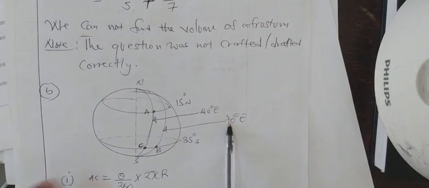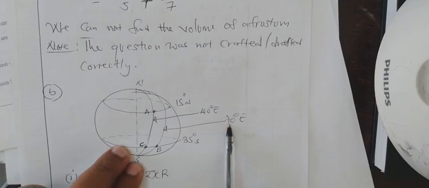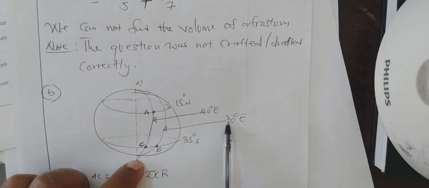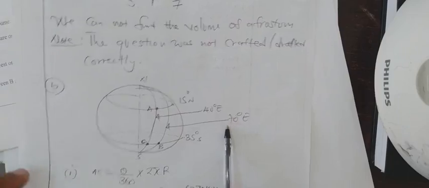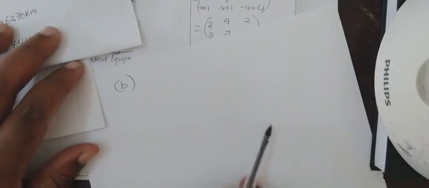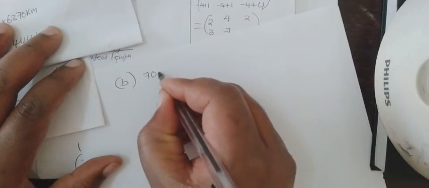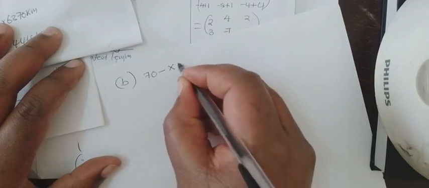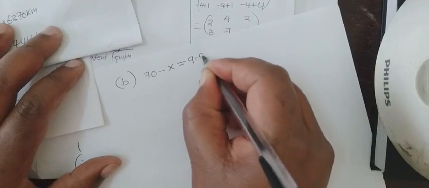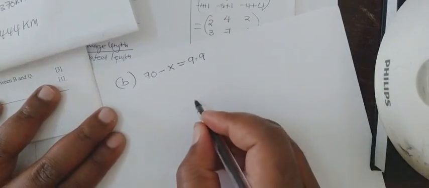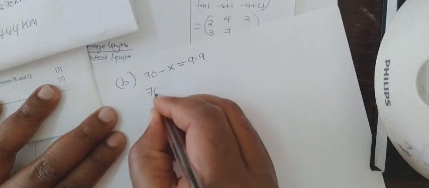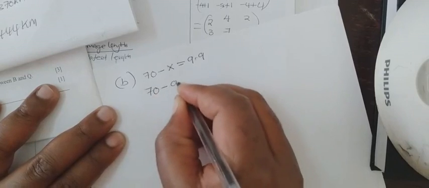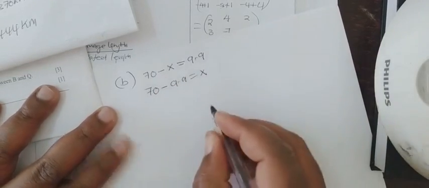How do we get it if they are on the same side? We say 70 minus the longitude for Q, which we don't know, the answer must be 9.9. Meaning 70 minus 9.9 is equal to X. This one becomes positive. Alright?